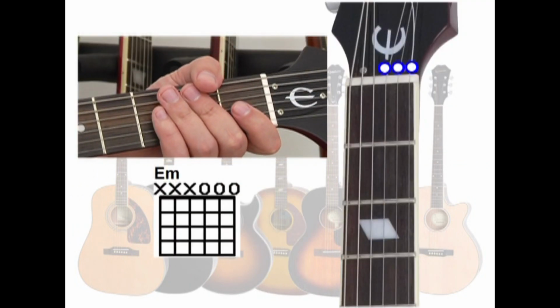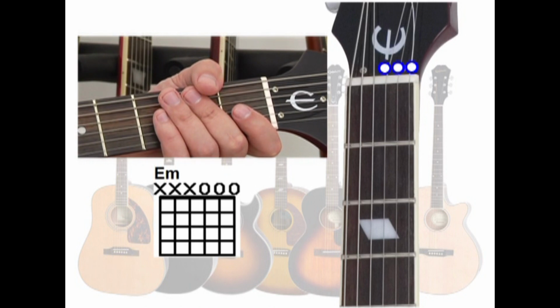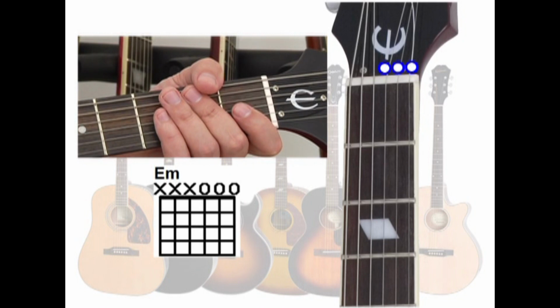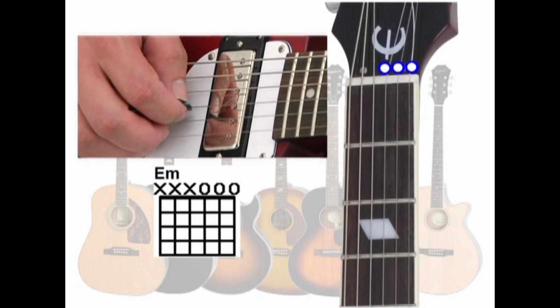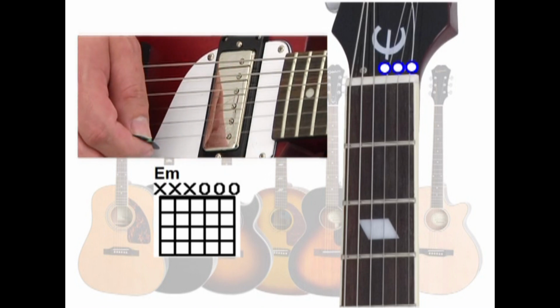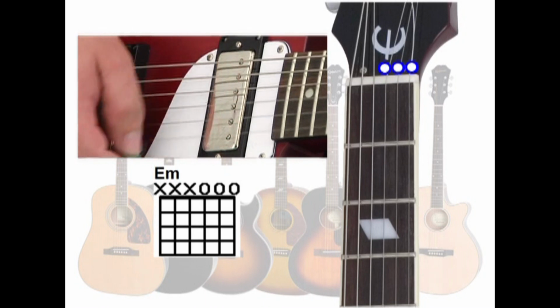This chord chart shows 3 X's and 3 O's. The X's mean you do not play the strings they line up with. The O's represent open notes for the string they line up with. To play the chord below, simply strum or pick strings 3, 2, and 1 so that they ring out at the same time.